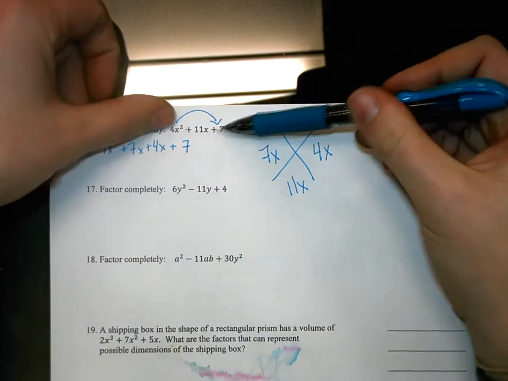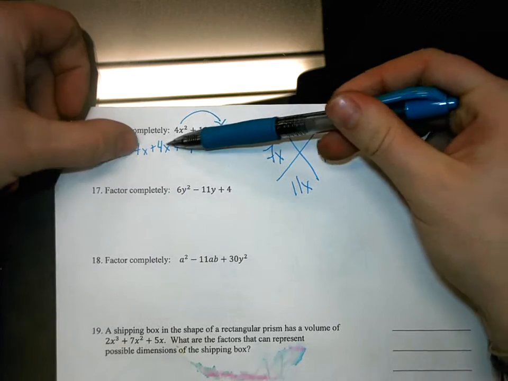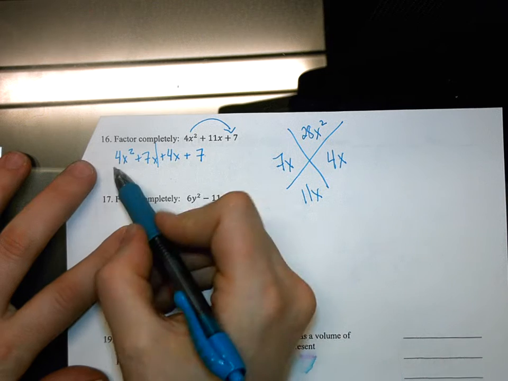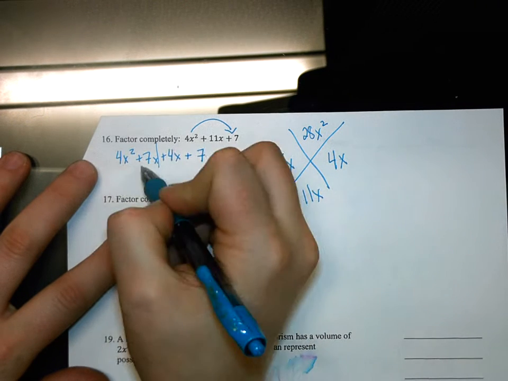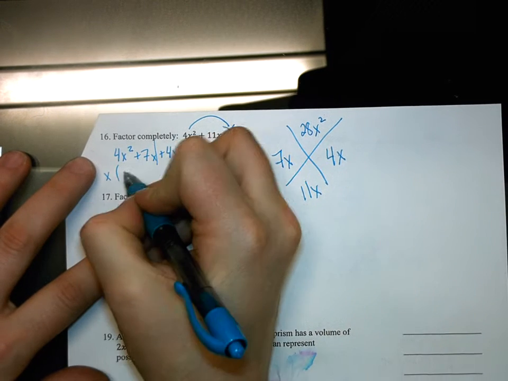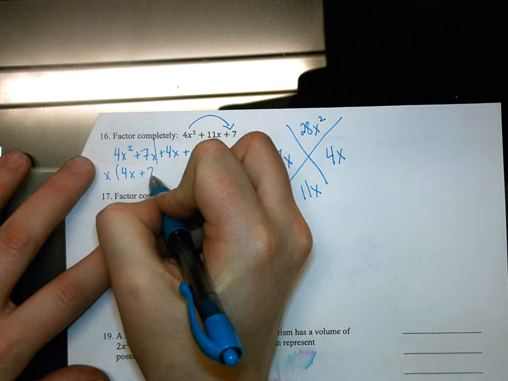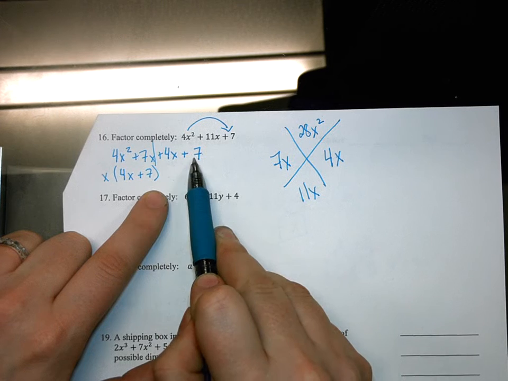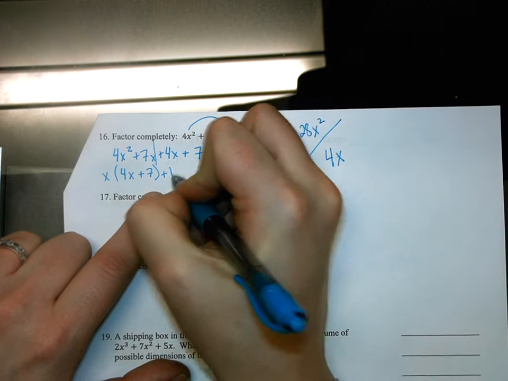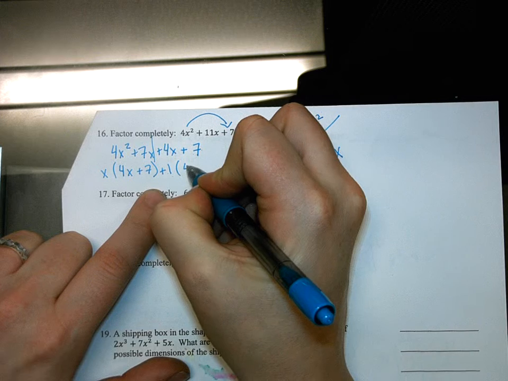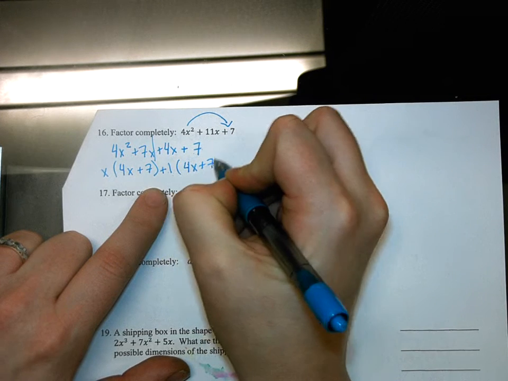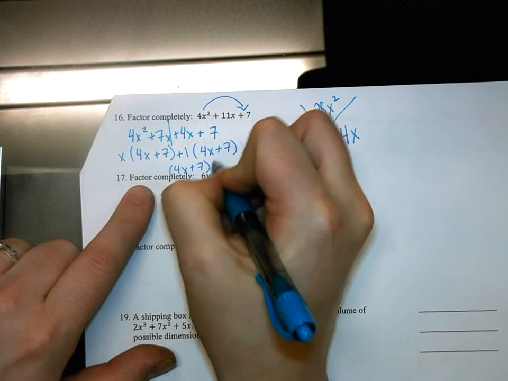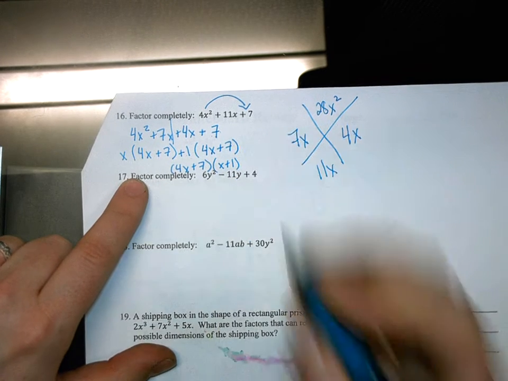Okay, your first term and last term stay the same. Your middle two terms come from your diamond. We're going to split and find our greatest common factor. The greatest common factor between 4x squared and 7x is x, and I get 4x plus 7 inside. The greatest common factor between 4x and 7 is just 1, and I get 4x plus 7 inside. That means my answer is 4x plus 7 times x plus 1.